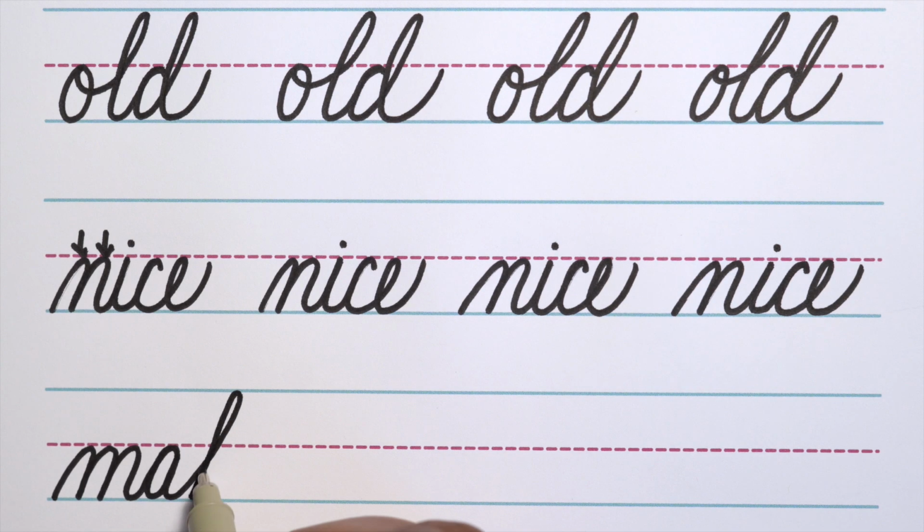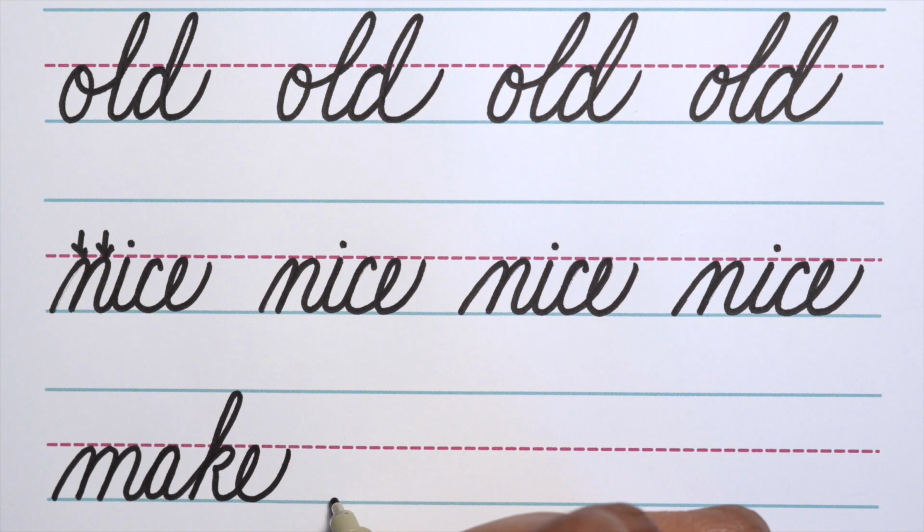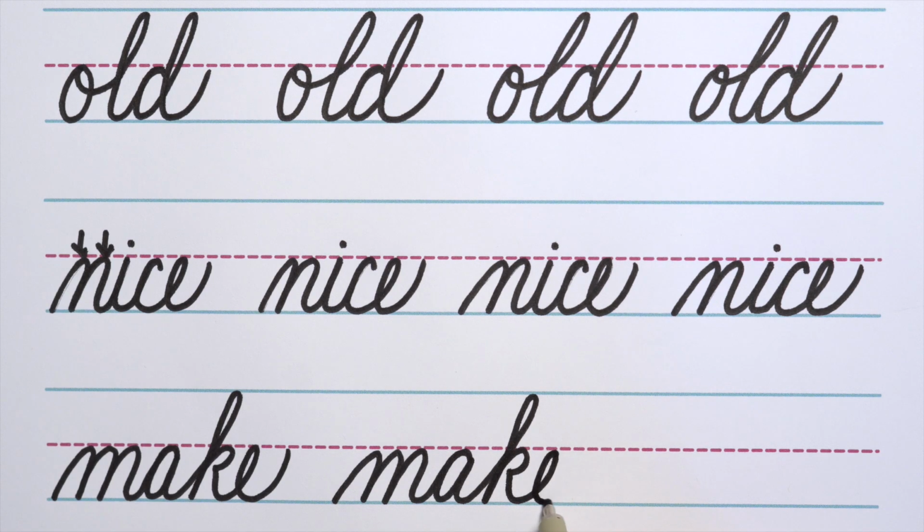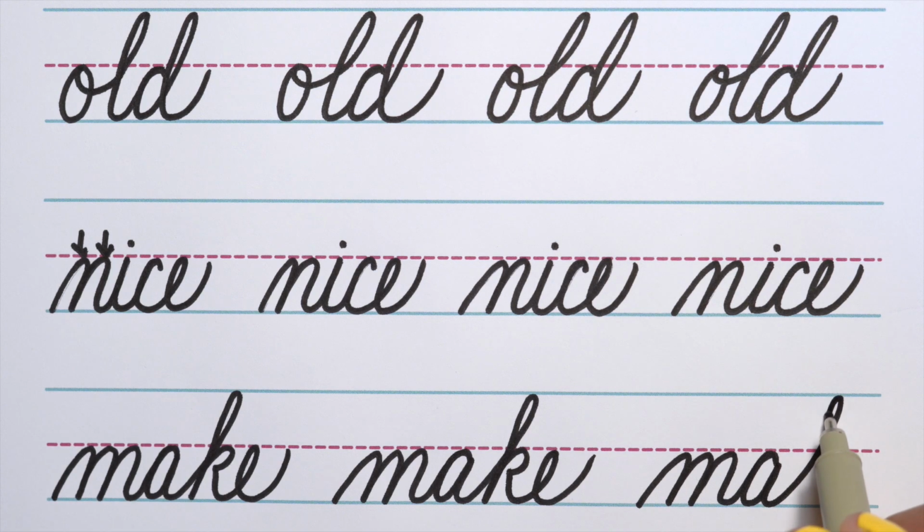We get to write that fabulous K and bring it home with our E. Let's try it 2 more times. Take your time. Let's make it nice.